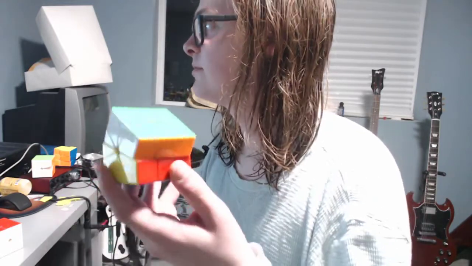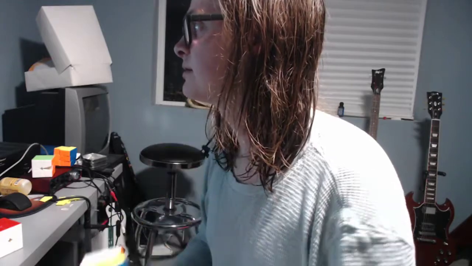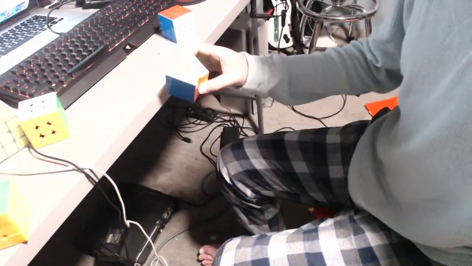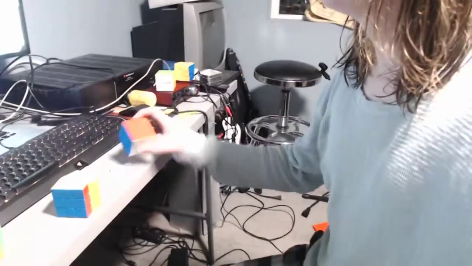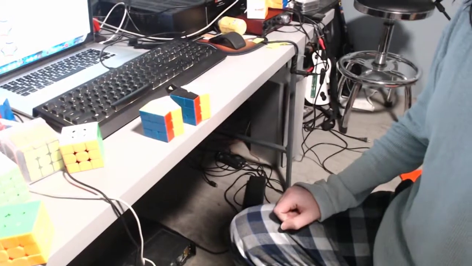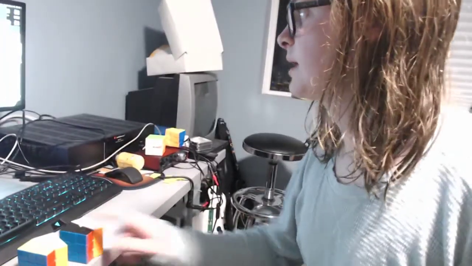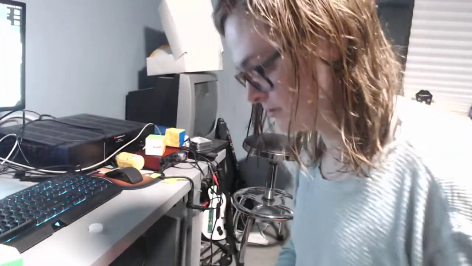So I was going to make it earlier, but if you can't tell, my camera doesn't do a good job distinguishing yellow and white, especially if it's like this. You can't tell the difference. However, you can tell the difference with that. You can't really tell where the cube is, but you can tell the difference. And this came in today.